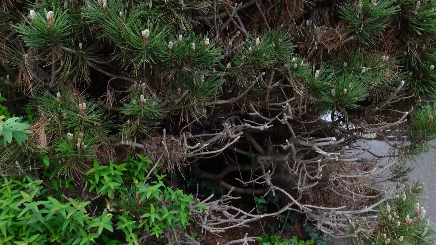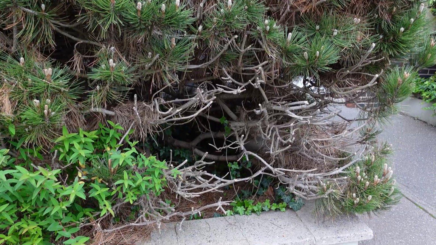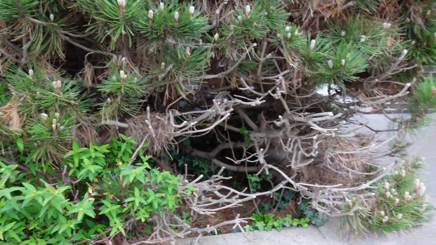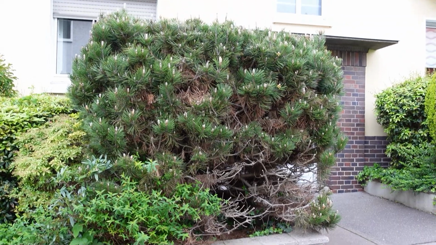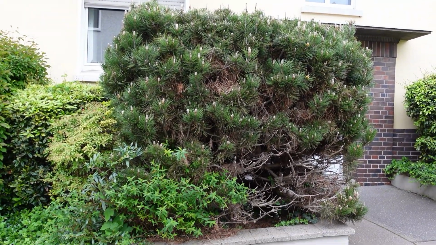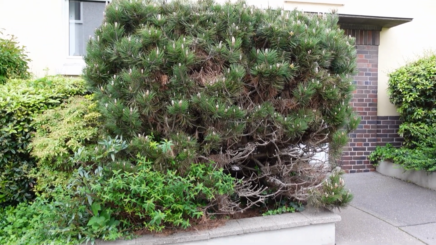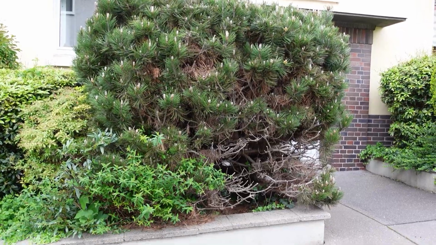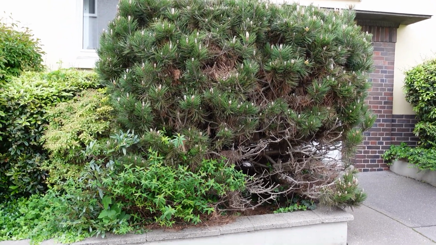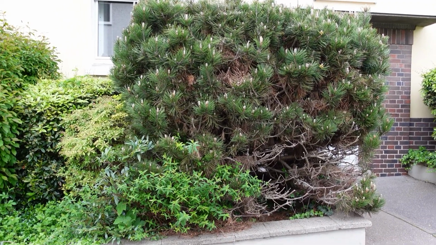This one has been cut extensively and it was not able to heal the wounds properly. You can see it's very dry, and also it has been cut into a cubic shape. The plant doesn't like cubic shape. So, I mean, it's a tree. Trees like to spread their branches. There are a few trees that are really tolerant.